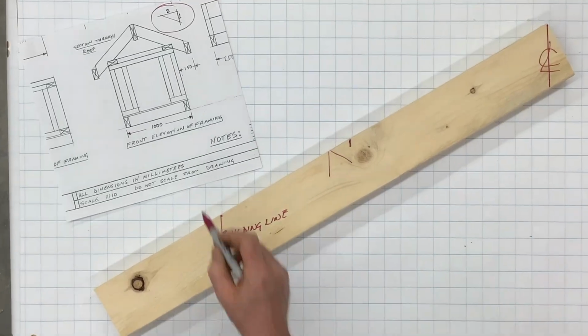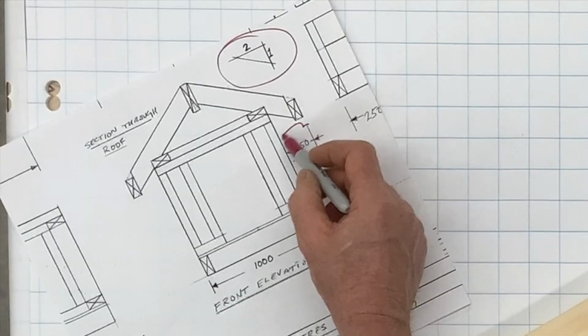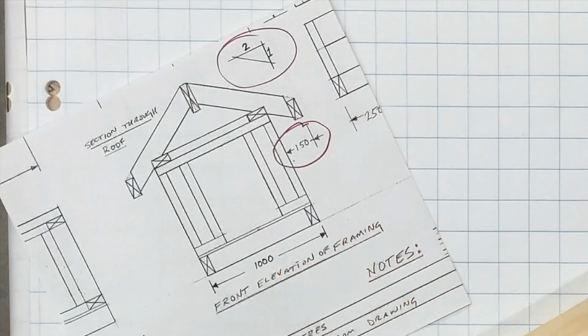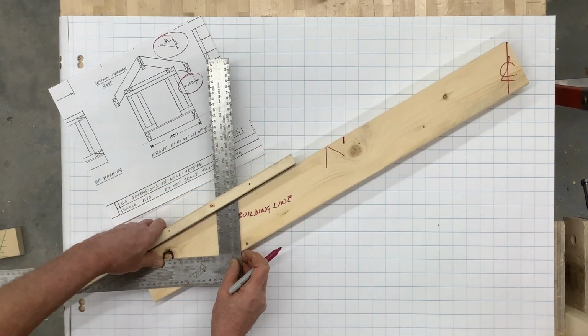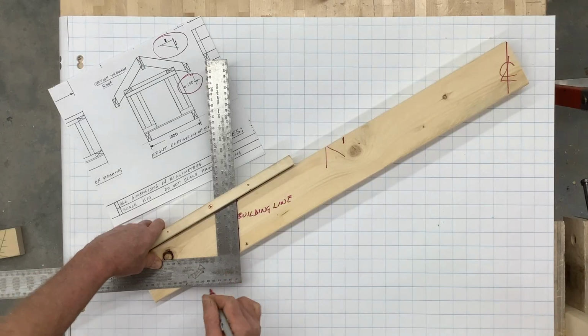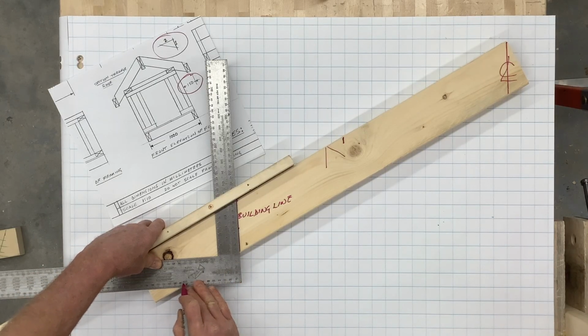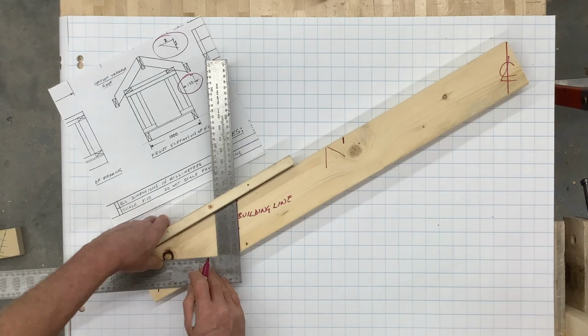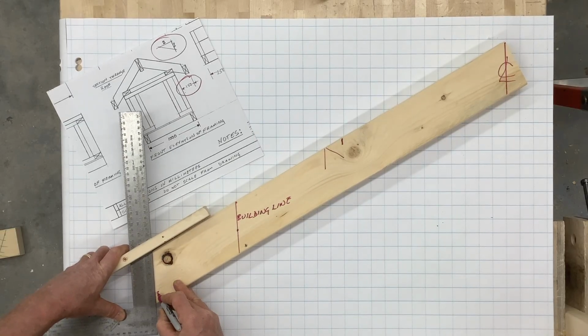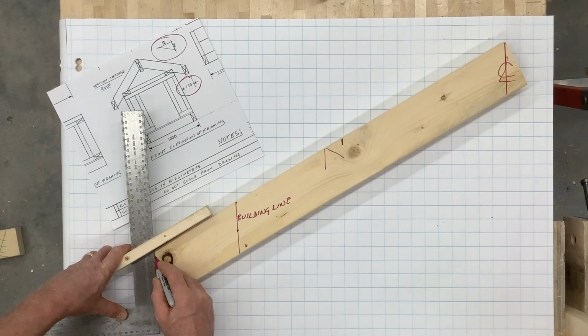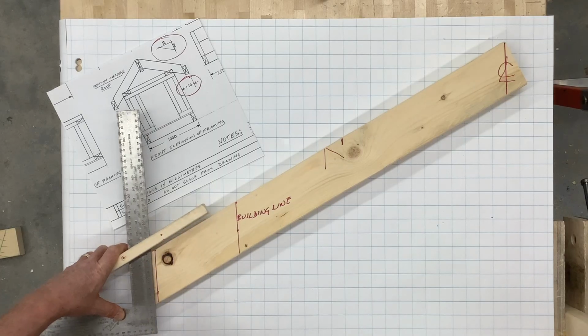The plans show a projection of 150 millimeters past the building line, including a 38 by 89 rough fascia. To mark that, slide any convenient measurement to the building line. I'm using the 0 in this example. And then measure 150 millimeters past the building line and put a tick mark. A plumb line here shows the outside face of the rough fascia.